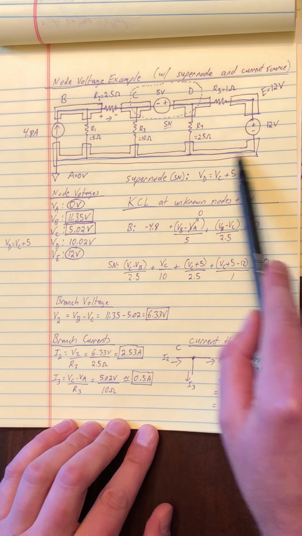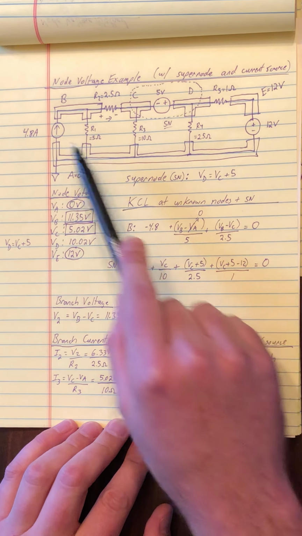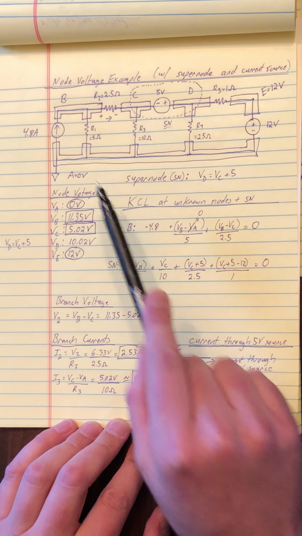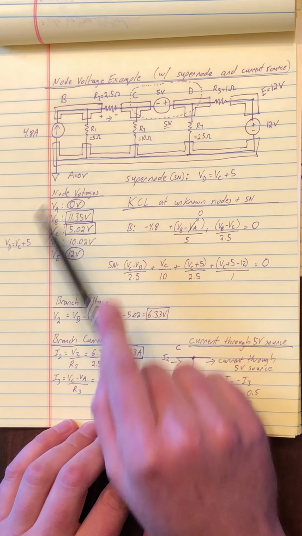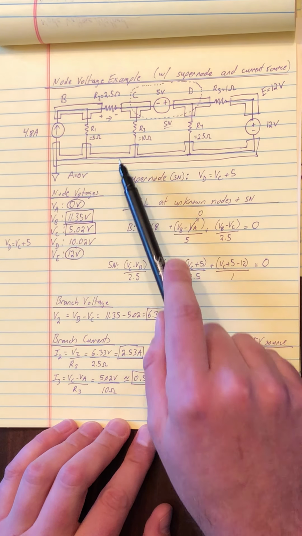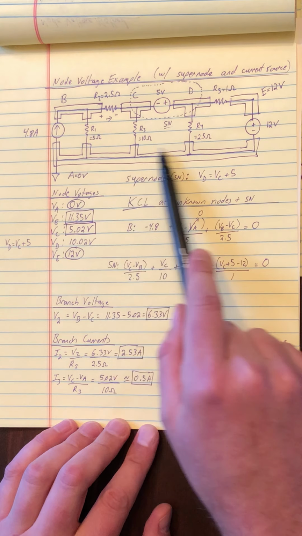I chose that because it was at the bottom of my circuit and the bottom of two sources, the current source and this 12 volt voltage source. So I'm hoping that this is the lowest voltage in the circuit. It doesn't really matter if it is or not, but it makes your numbers a little bit nicer if you do. So the next step would be to solve any easy ones.